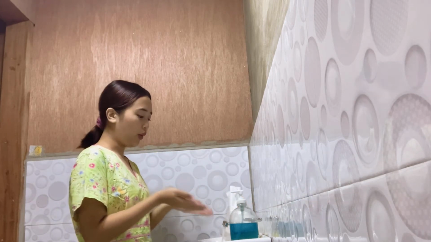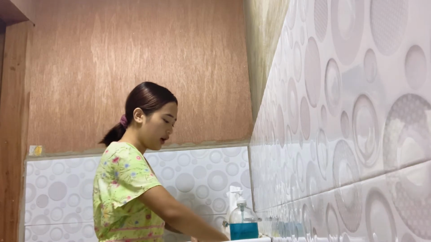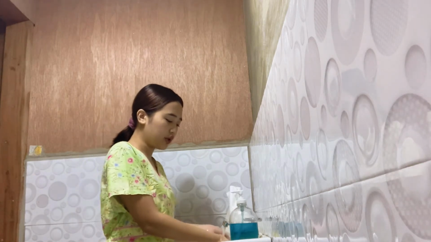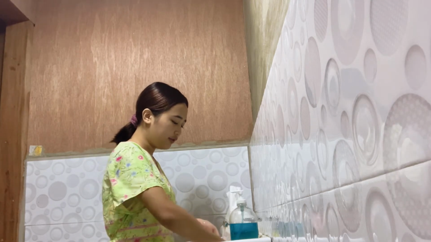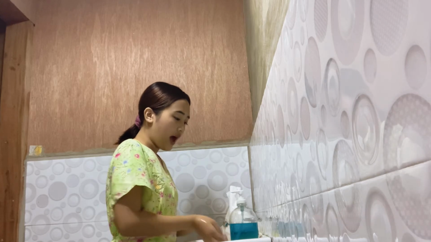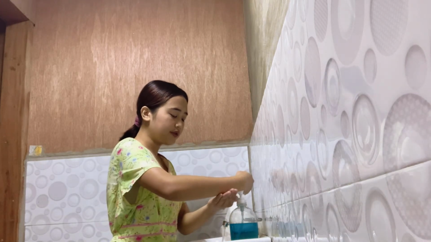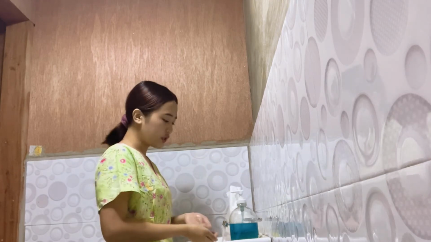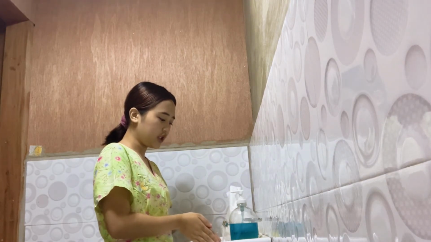Now, wet your hands and your wrist. Make sure that your hands are lower than your elbows so that the water will flow from the hands into the fingertips. Now, apply an appropriate amount of soap. I will be putting a coin-sized amount of soap that will be enough throughout the procedure.